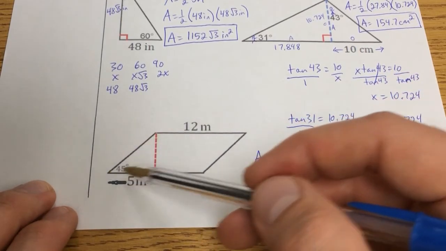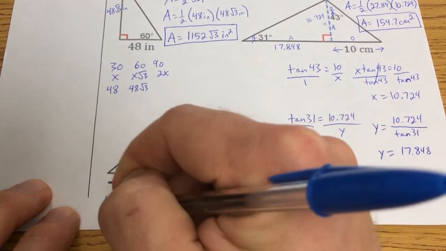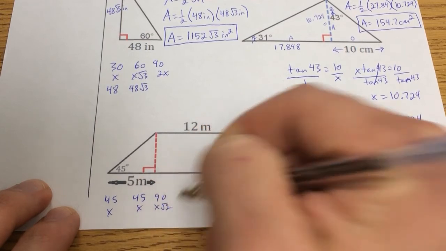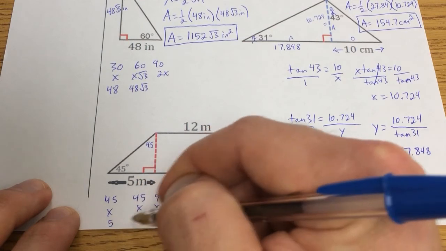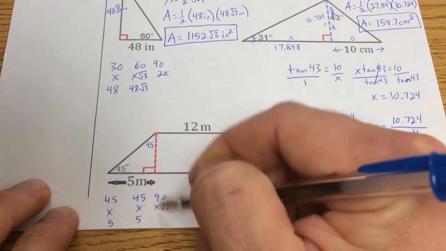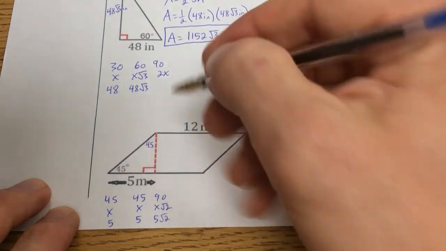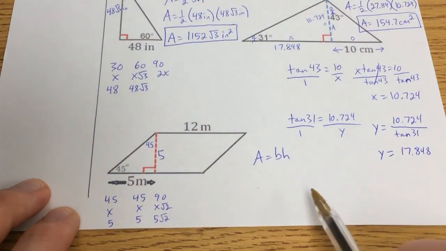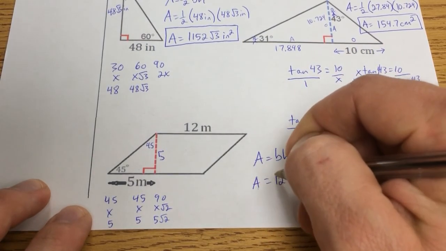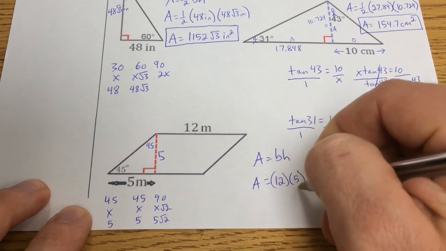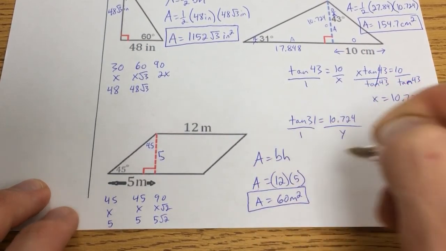Notice also I have a 45, 45, 90 triangle there. So using that special relationship, which is x, x, x square root 2, the 5 is across from a 45-degree angle. So 5, 5. The 5 square root of 2 would be this piece there. I'm not actually going to need that. All I need is that 5. So the base is 12, the height is 5. We plug it in. 12 times 5, which is 60 meters squared for the area of that parallelogram.